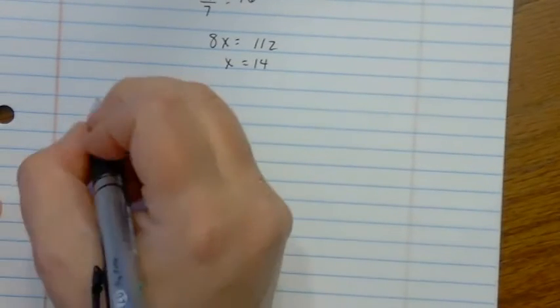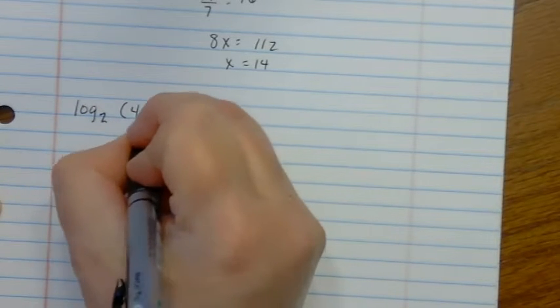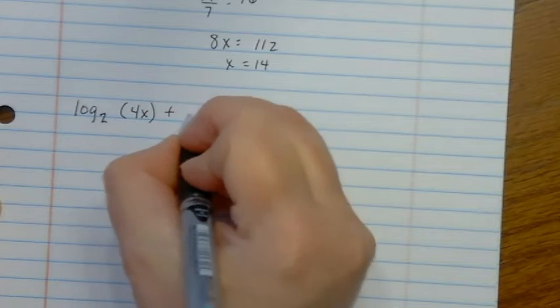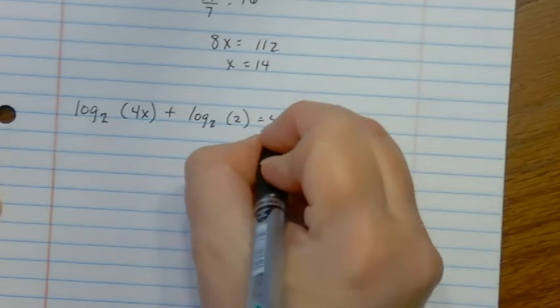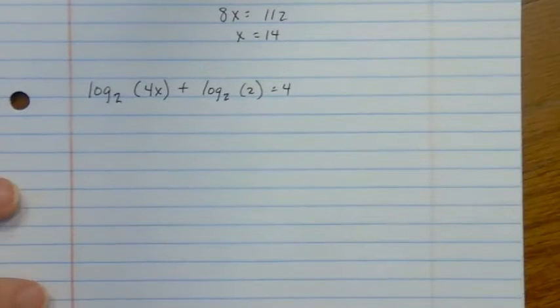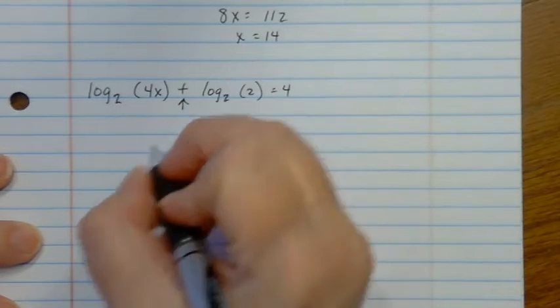Okay, here's another more difficult one: log base 2 of 4x plus log base 2 of 2 equals 4. Before I can turn this into exponent form, I have to turn it into a single logarithm. Since it's addition, I'm going to multiply.